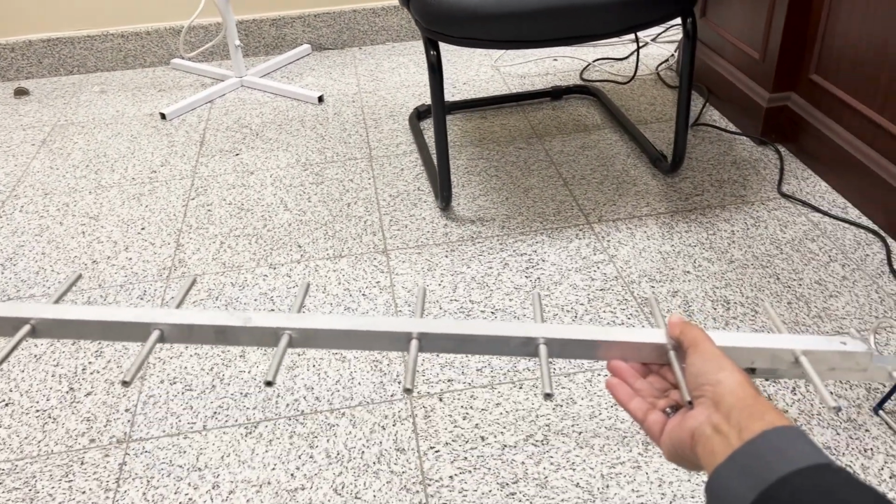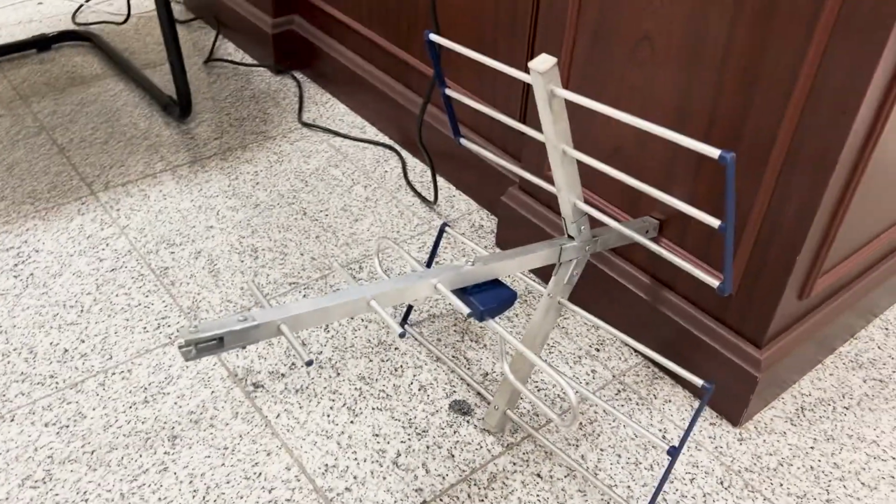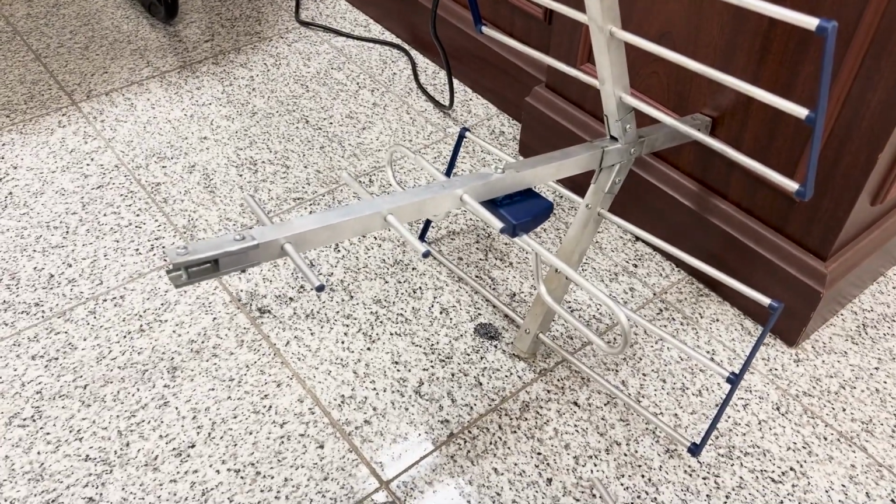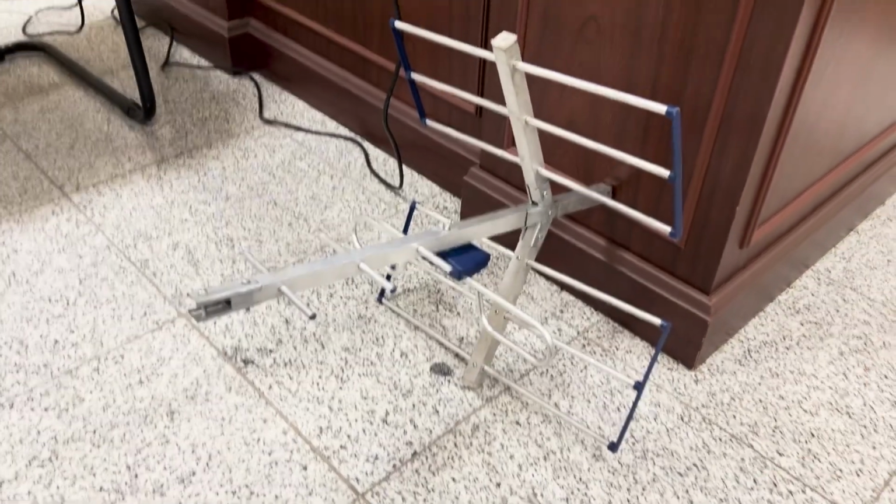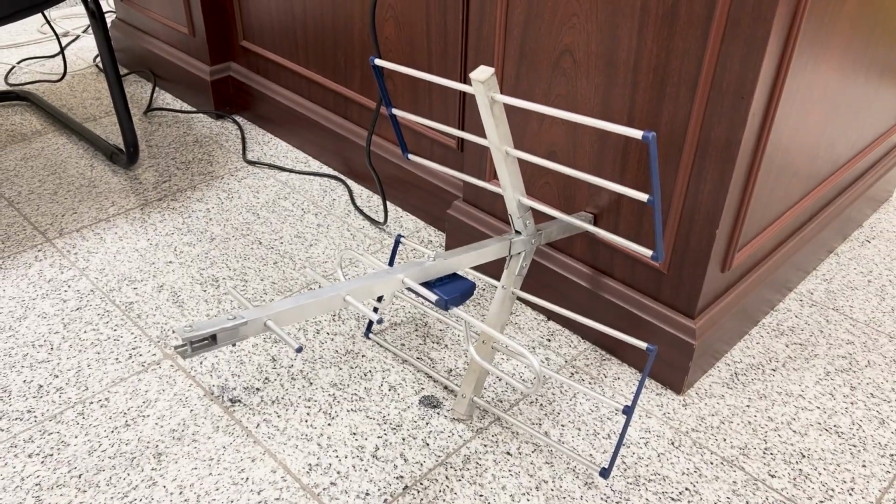So this is another project which was completely shown, and that was demonstrated inside the classroom and also during the competition.